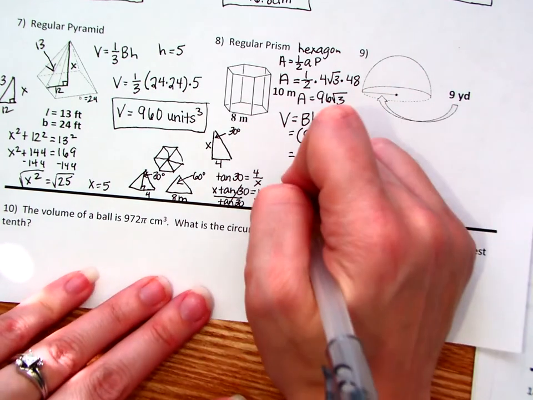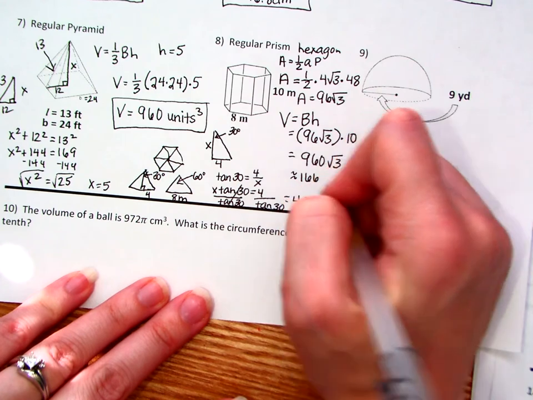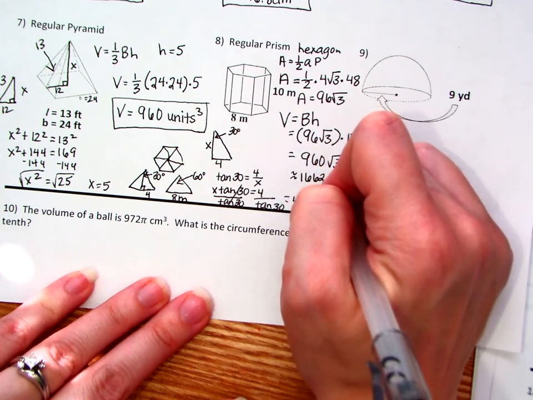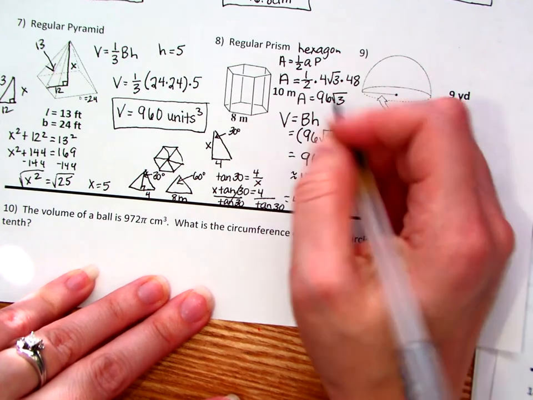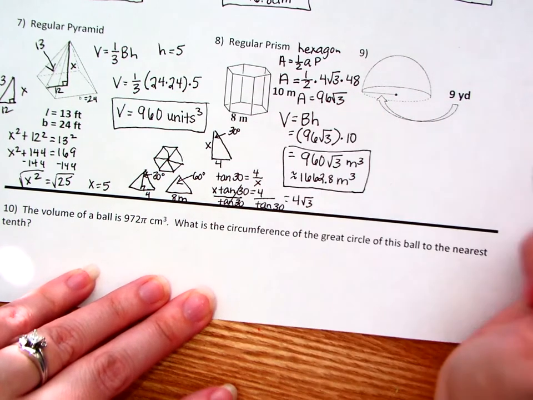And that's going to be approximately 1,662.8 units. Now let's look at what our units are. Meters cubed. Meters cubed here. So either one of these answers.